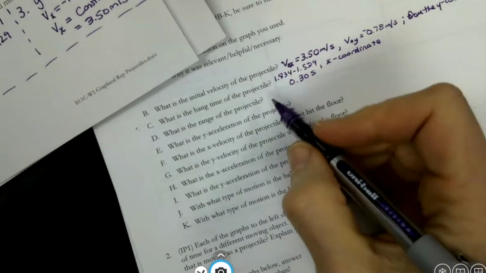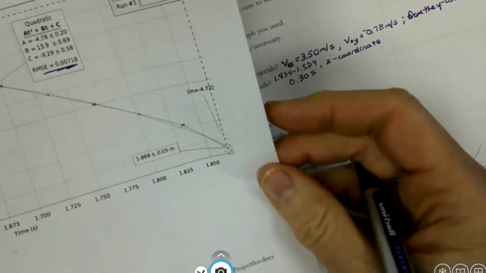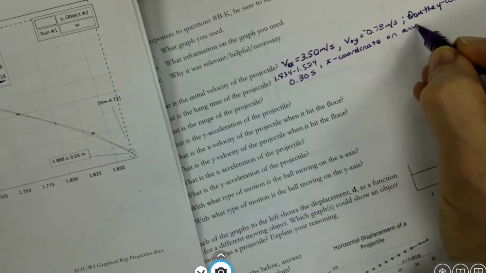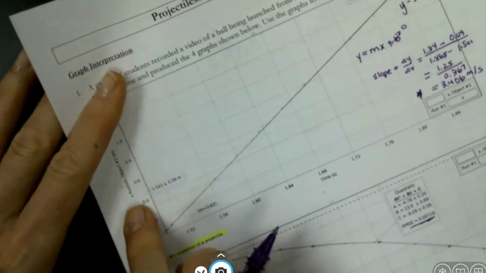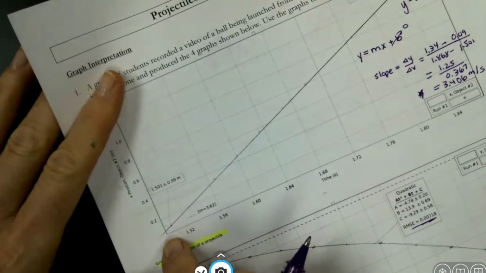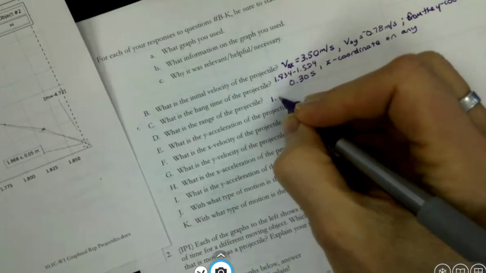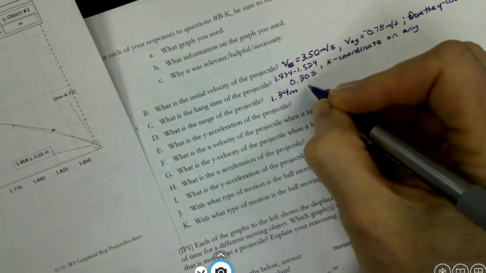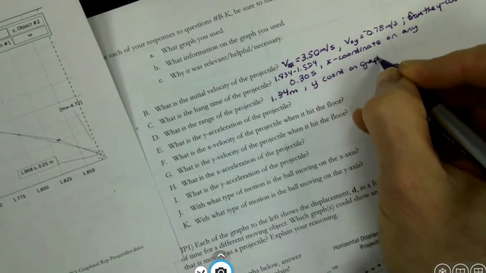Okay. What is the range of the projectile? That's the total distance traveled on the x. So for the range, we're going to look at our x position, and that's going to be the total distance traveled from 0 up to 1.34 meters. That's our y coordinate on graph 1.